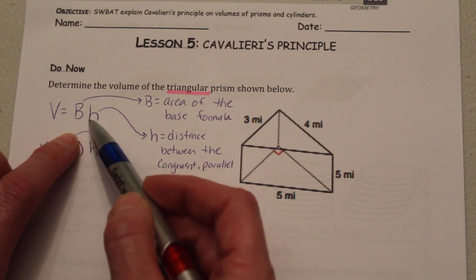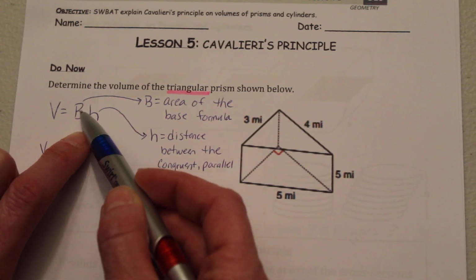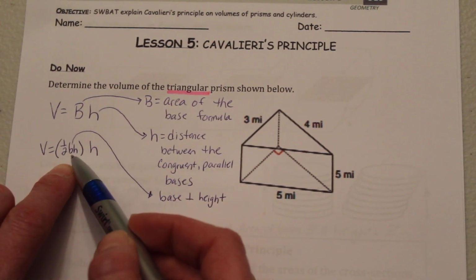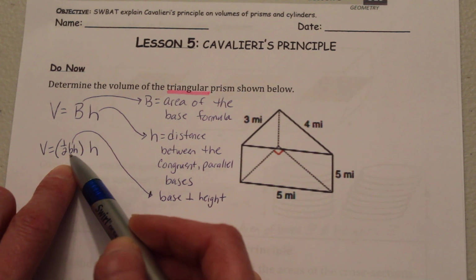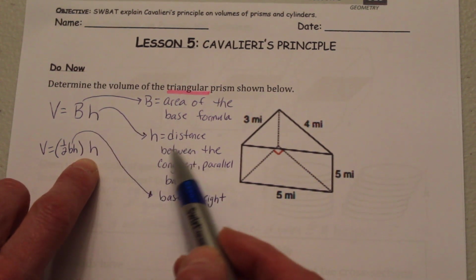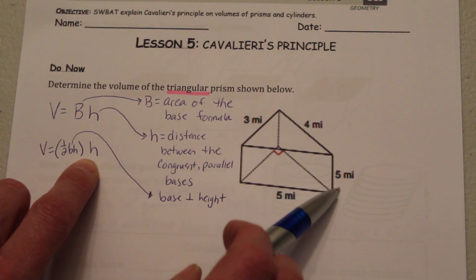So the volume of any prism is capital B times H, and I'm saying capital B because the capital B represents the area of the base formula. In this case, it's a triangle, and 1/2 base times height, or some of you like to use base times height divided by 2. And this H here represents the distance between the congruent parallel bases. Okay, so that's how you know where the height is.